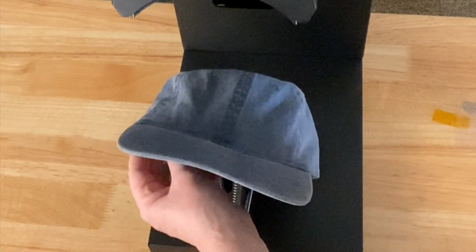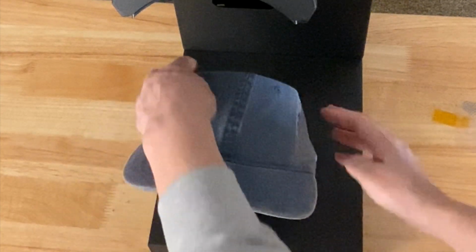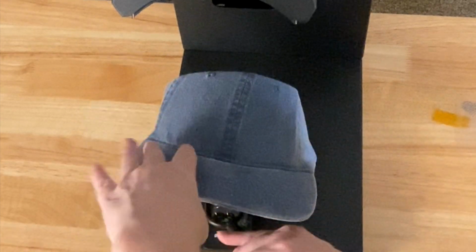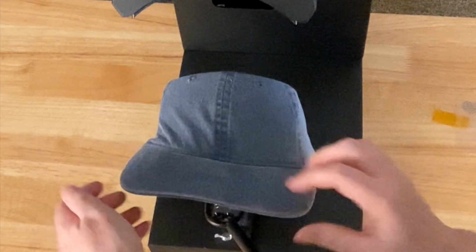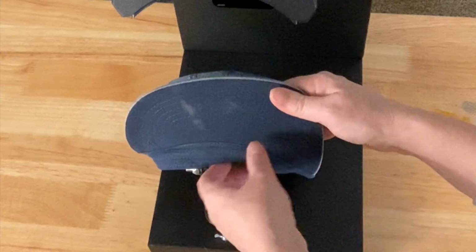Okay, so I pulled the liner out. Maybe I can show that to you here in just a minute. And then let's straighten this hat up. All right, so you see the liner's out.